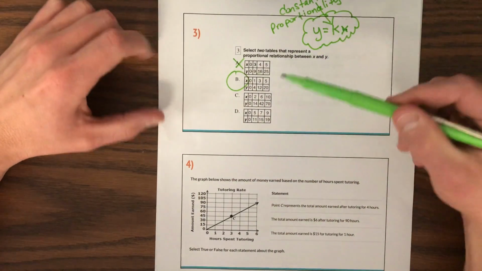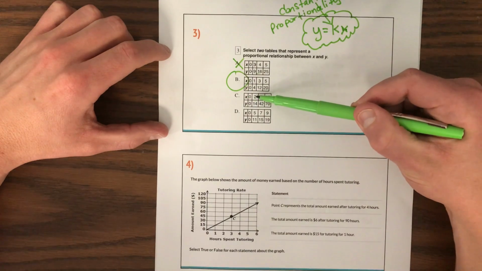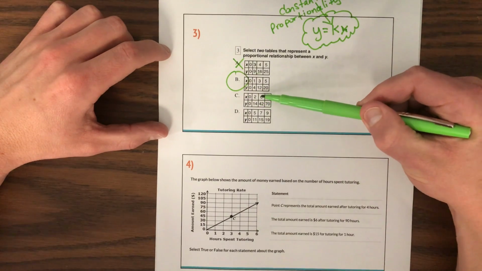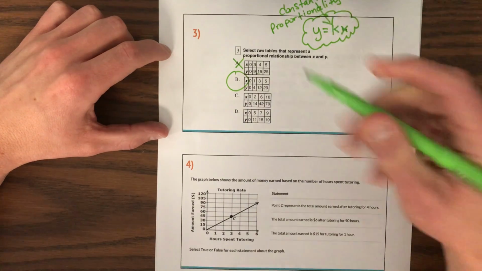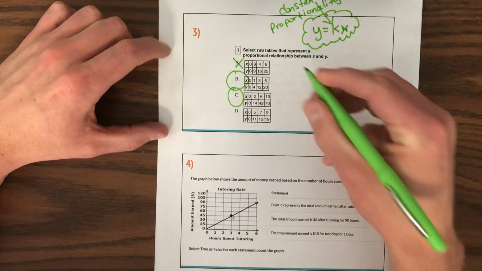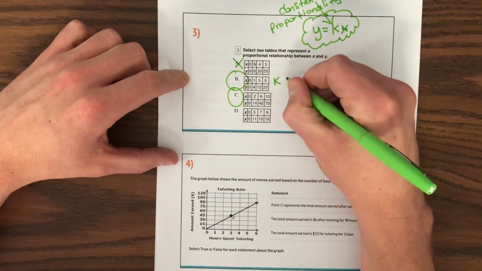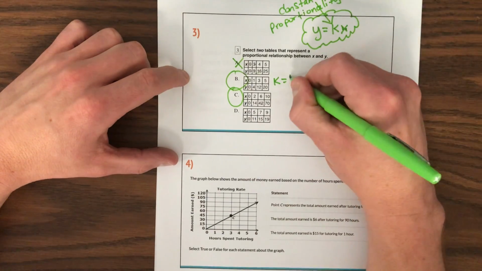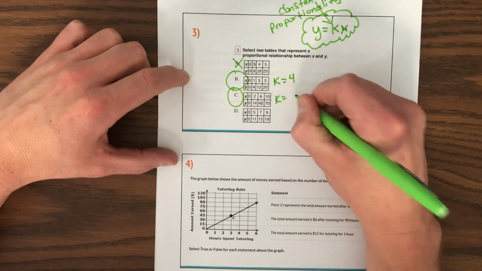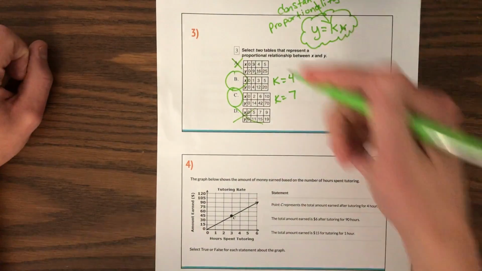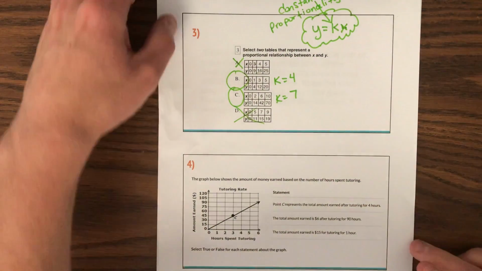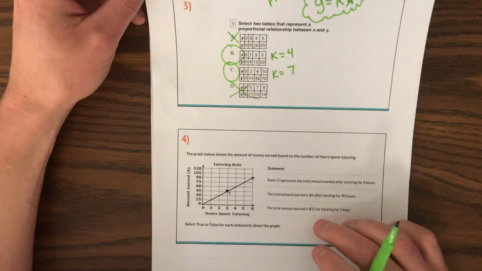All right, let's see here. Let's move on to C. 2 times 7 would get me 14. 6 times 7 would get me 42, and 10 times 7 would get me 70. So this is a proportional relationship as well. So this one would be a proportional relationship with k equals 4, and this is a proportional relationship with k equals 7. So I don't even need to check that last one because they said there was going to be 2 to select. All right, let's look at number 4.